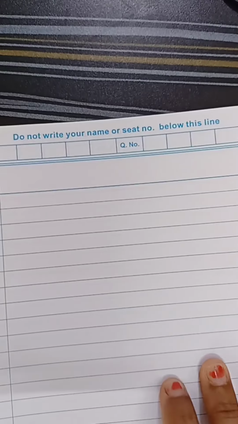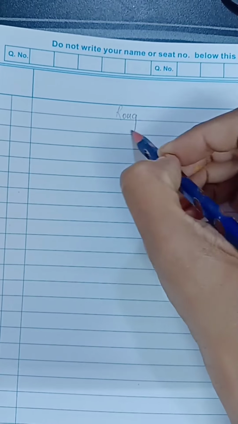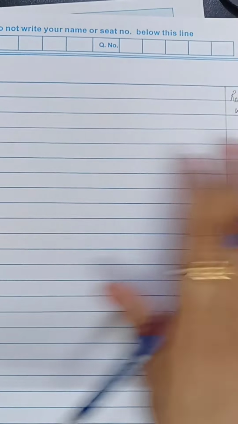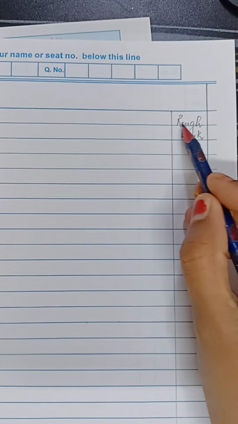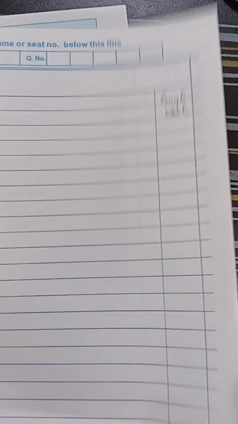The last page of your answer sheet can also be used as rough work. Please mention here rough work, and you can do your calculation. But I suggest you use the right side of your answer sheet itself. On each paper's right side, please mention rough work, and you can do your calculations here. Now you have half an hour to complete this work.